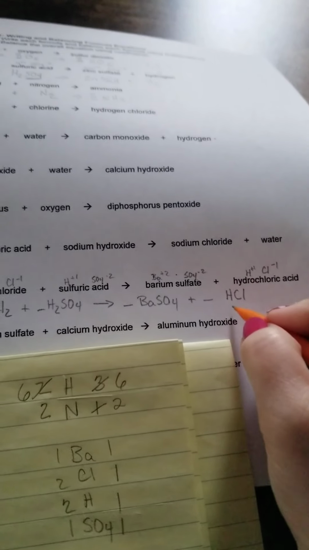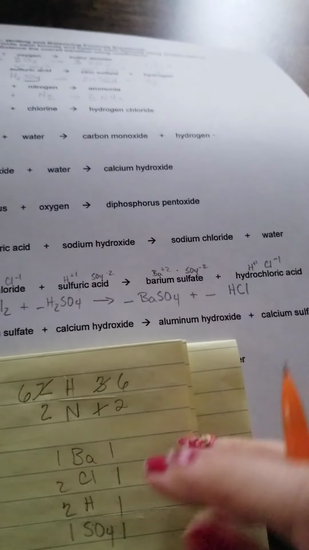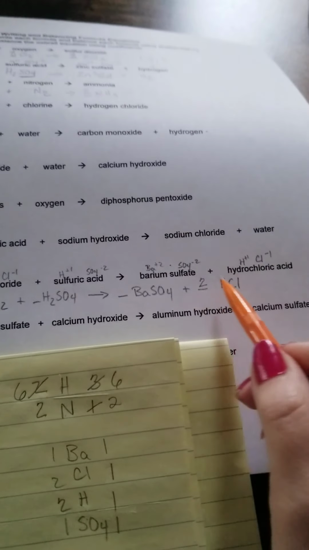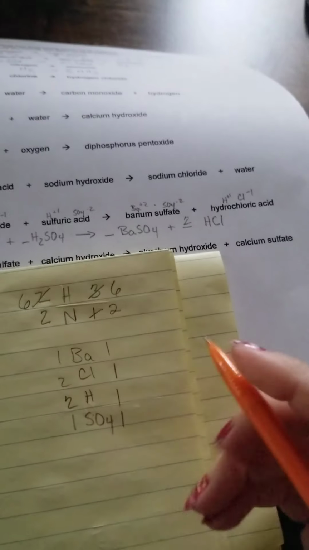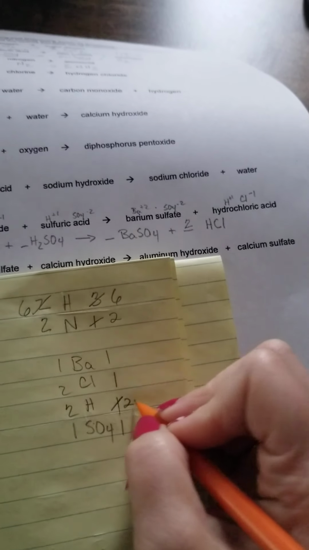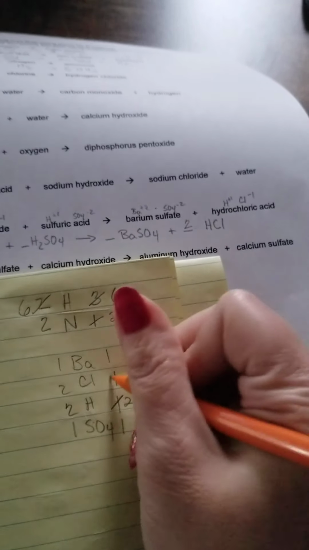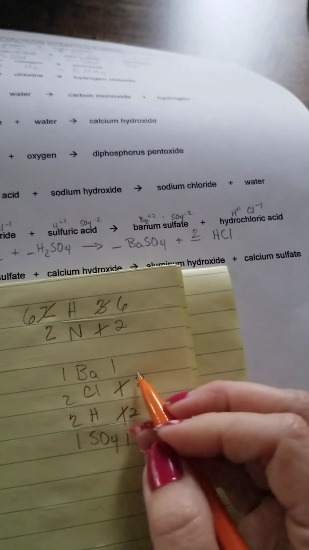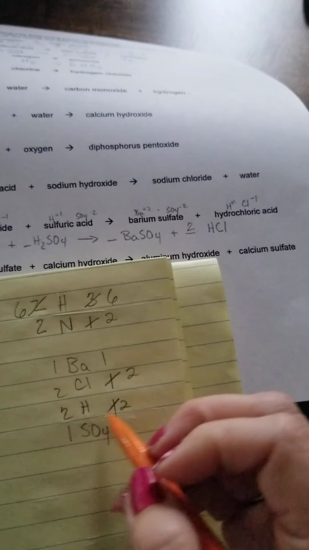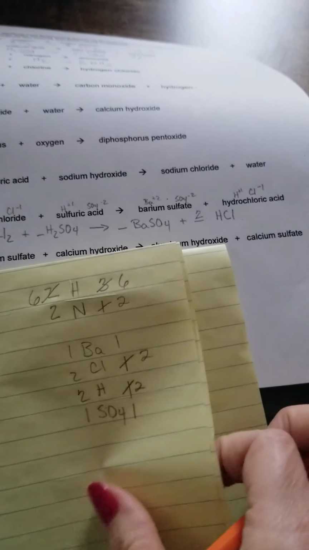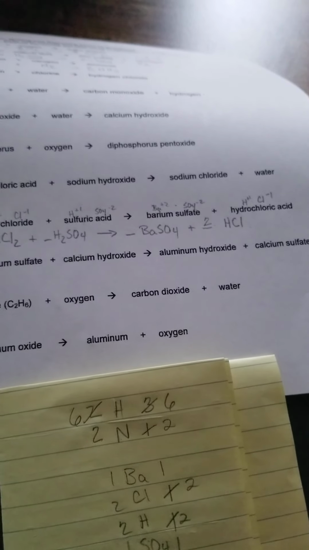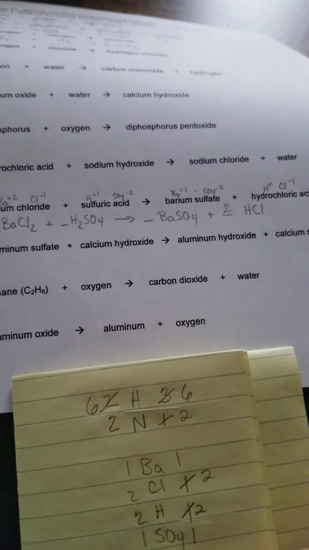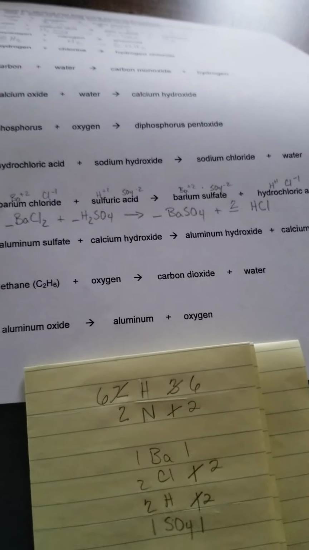Okay, so we come over here to the right-hand side. And if I want to have 2 chlorine, I'm going to have to put a big number 2 in front here. 2 times my 1 hydrogen gives me 2 hydrogens. 2 times my 1 chlorine gives me 2 chlorine. You'll see that your bariums are already balanced, your chlorines are now balanced, hydrogens now balanced, sulfates are now balanced. Okay, all right. Some problems are going to be harder than others to balance. You just got to take your time. Hope that helps.